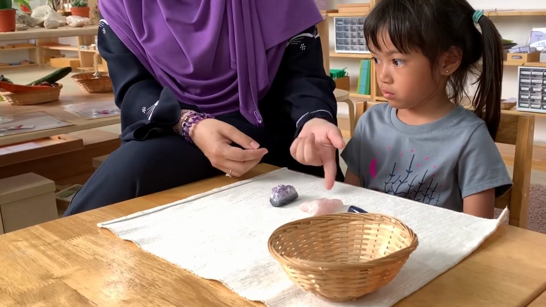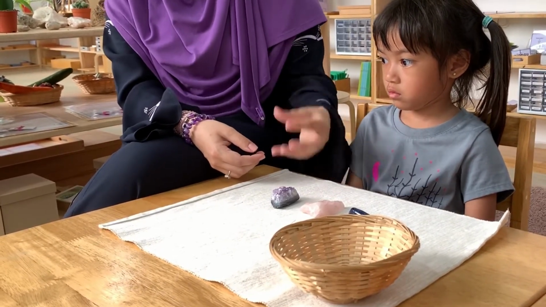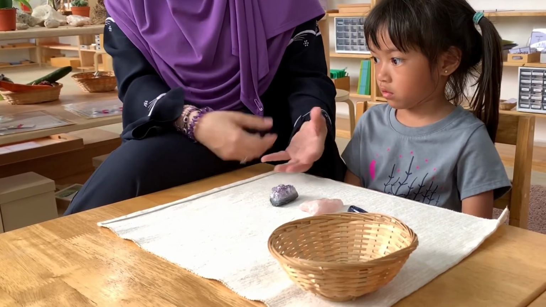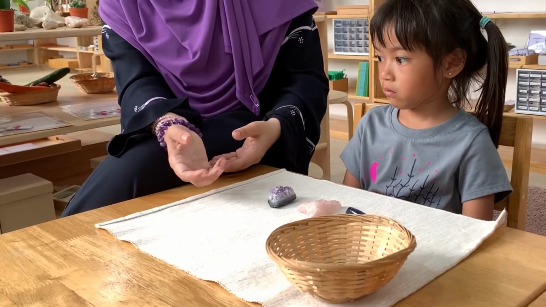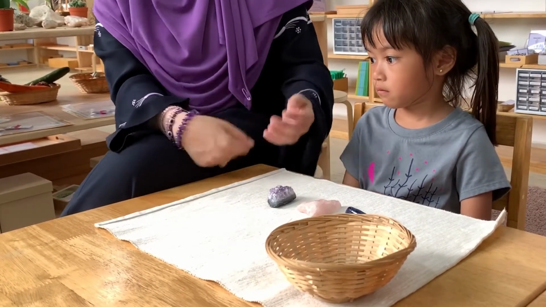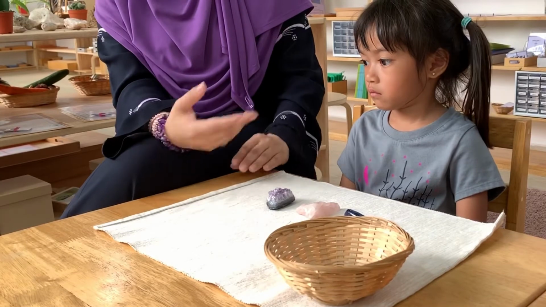So then I'll check first which ones she remembers, and then I'll choose 3 that she can't remember, or new ones that she doesn't know, and then we will do that again. So that's how you just keep doing the 3 period lesson again and again, and eventually they'll acquire all the language for that.